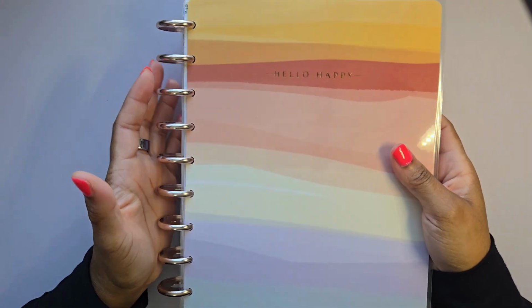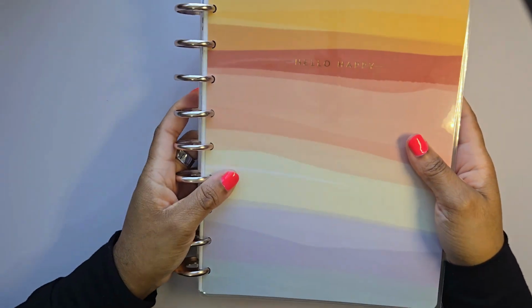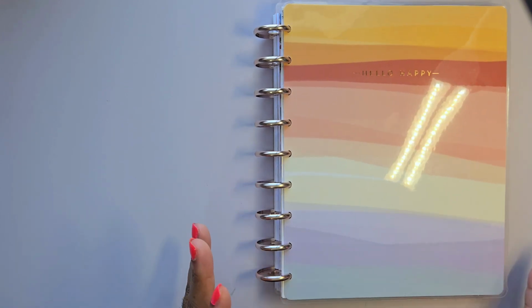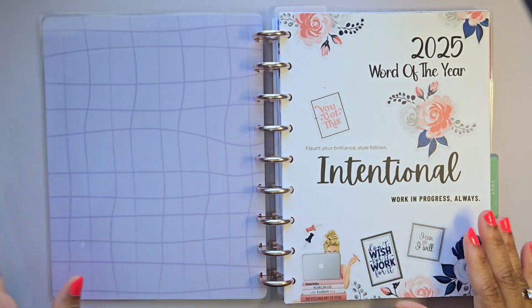It looks a lot different with the cover. I'm actually so used to that Cafe Core cover. This looks so different, but the insides are not really different at all. So let's do a quick flip through and you'll see what this actually flows like as a planner. So I will open it up.